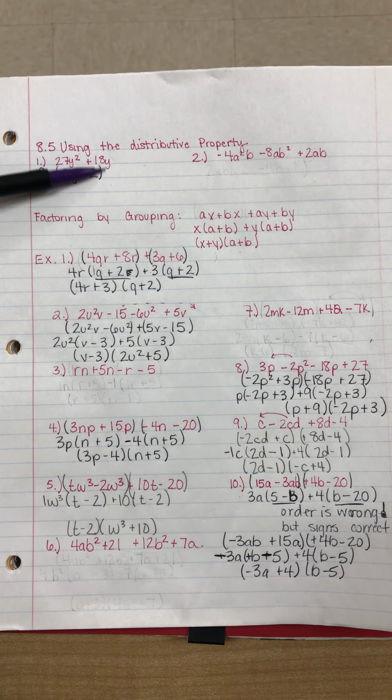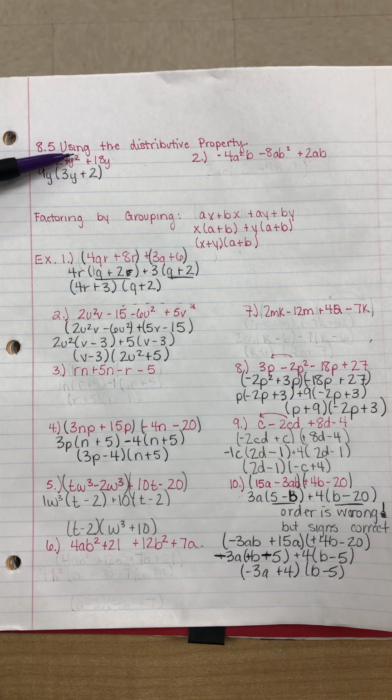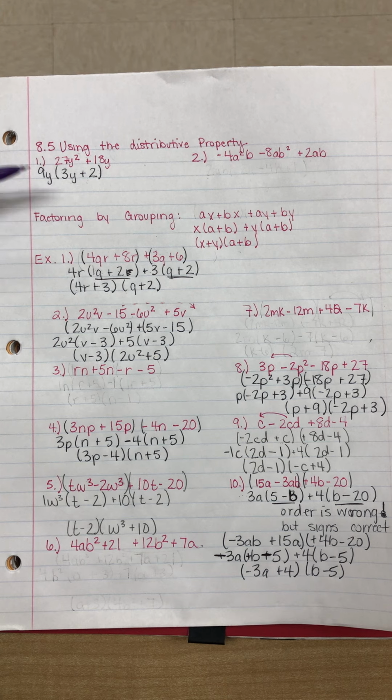Then you put parentheses and go, okay, what's left over? 27 divided by 9 is 3. 2 y's, take 1 out, so 1. Then you bring down your sign. Positive 18 divided by 9 is positive 2. Had a y, you took it out, there's none left. So you close your parentheses. How you check your answer is you can distribute it back in, make sure you get the right one.